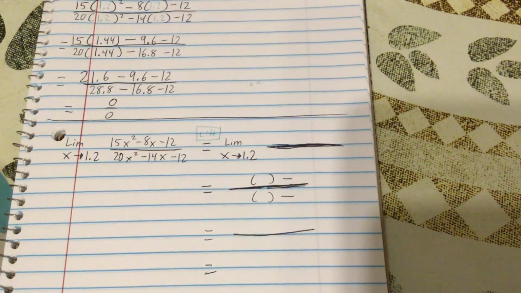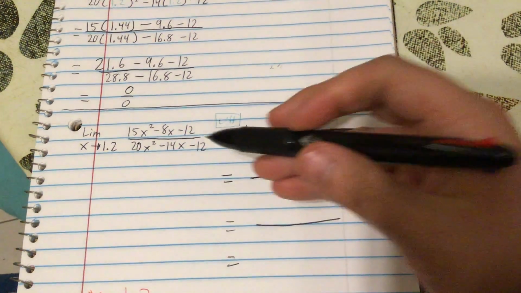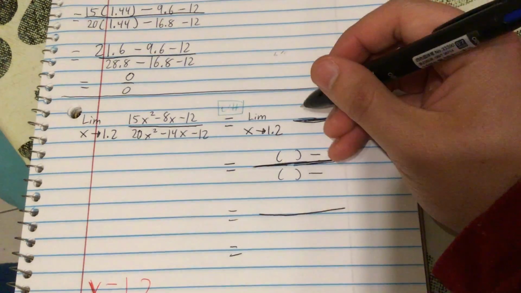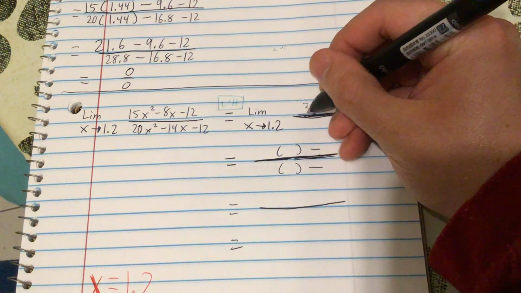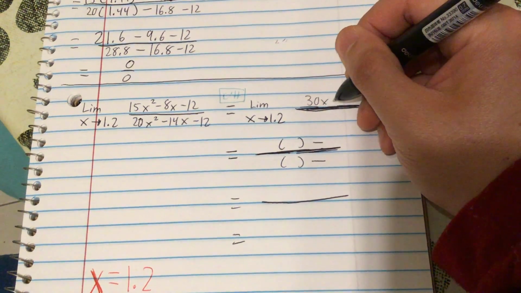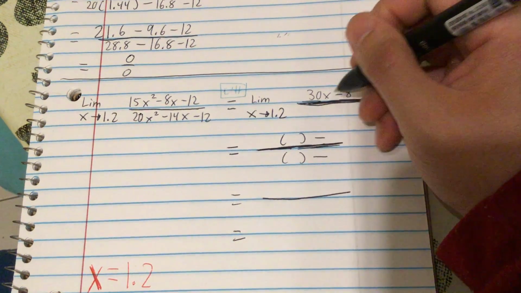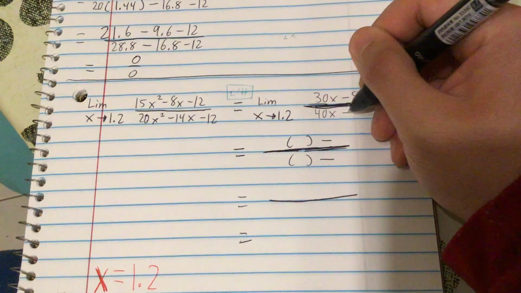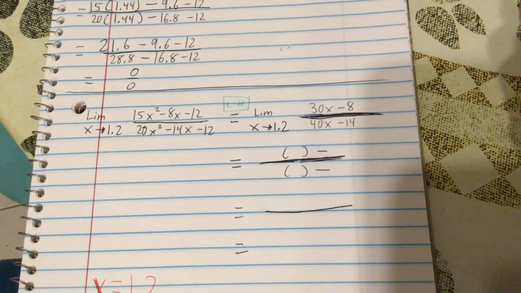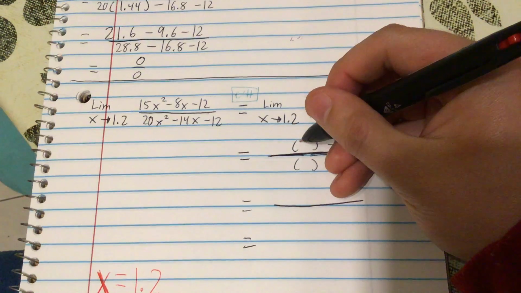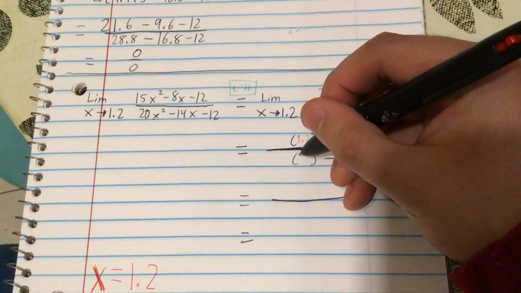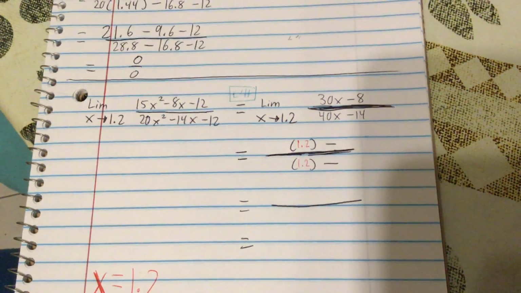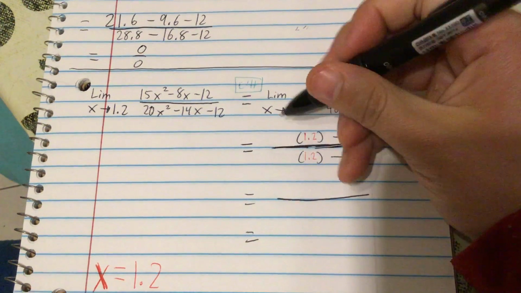So I'm going to differentiate the top and differentiate the bottom. The derivative of the top is going to be 30x minus 8 over 40x minus 14. And now I'm going to plug in 1.2 to the top and bottom of this function.